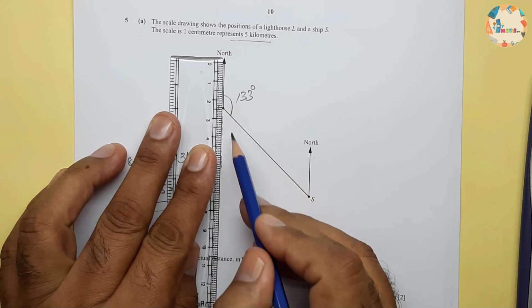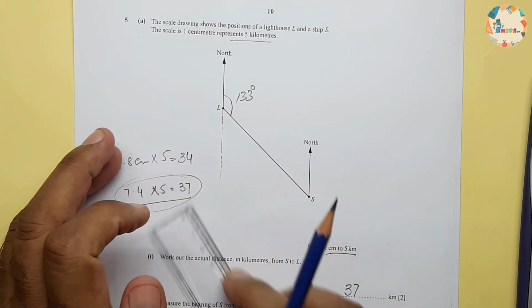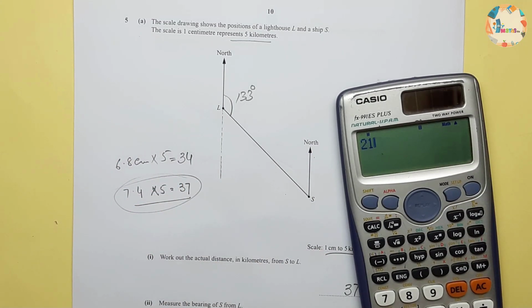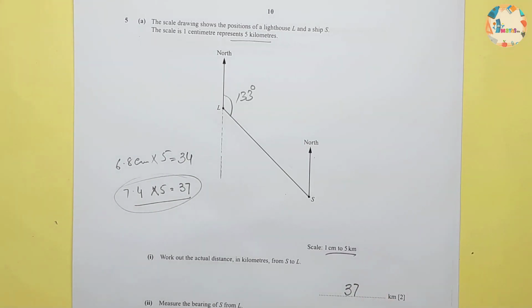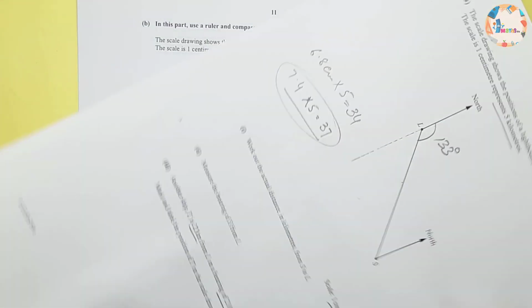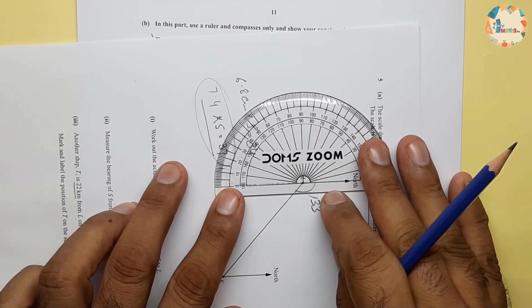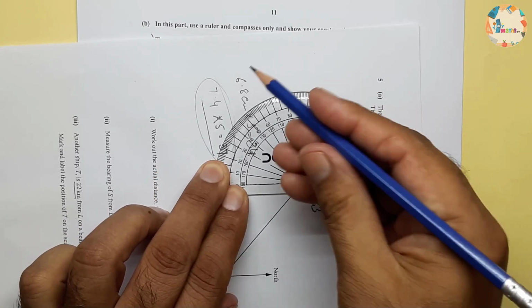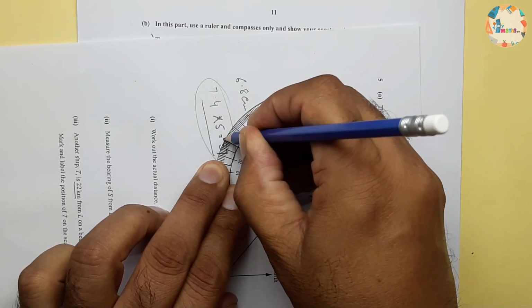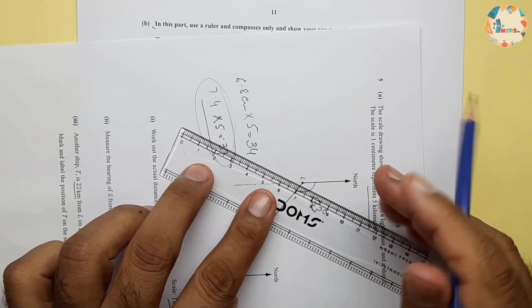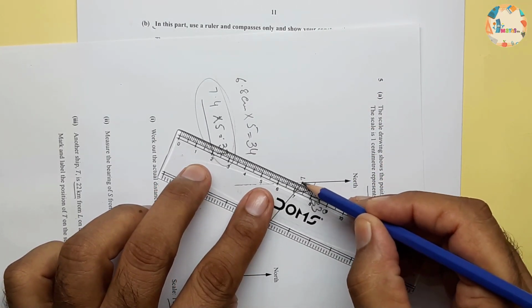This will be 180 degrees, and then 210 bearing will be 210 minus 180 which is equal to 30 degrees. So we have to extend more 30 degrees to this side. So 30 degrees will be over here. So we have done some working on this side also, not an issue.